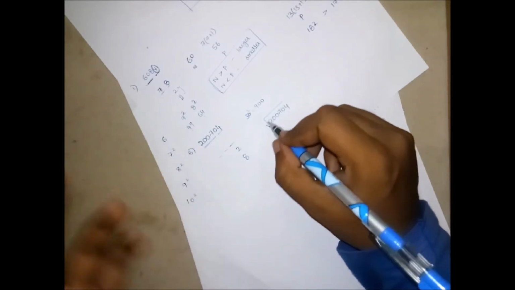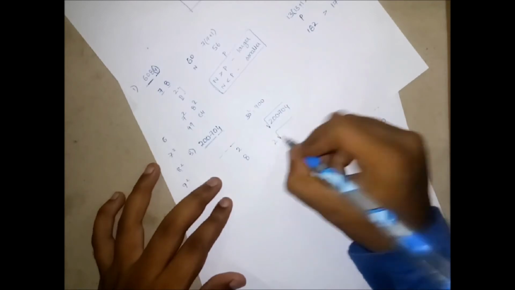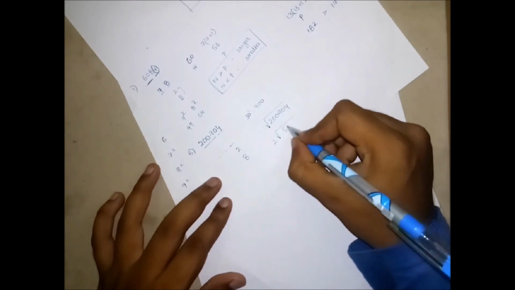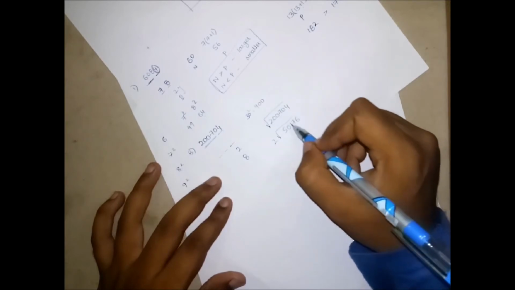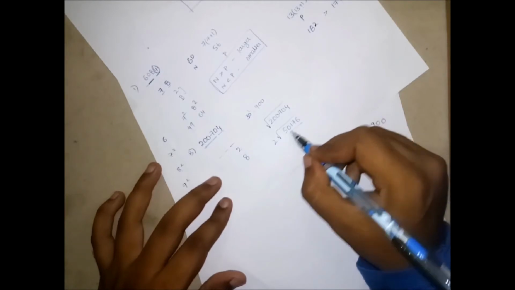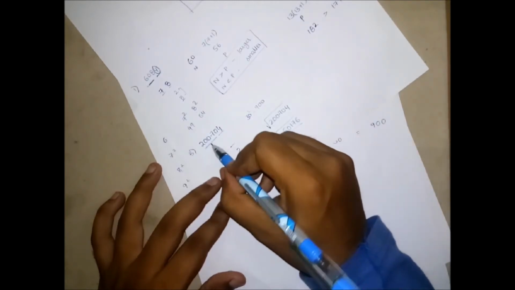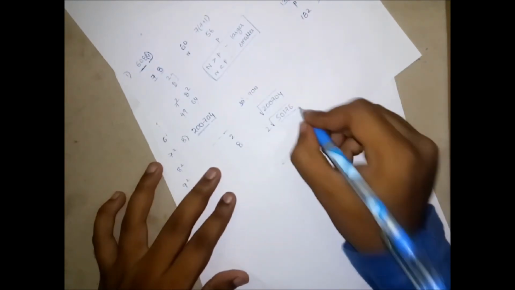That is, the square root of 4 is 2, and we divide by 4. That means we will get 2 into the square root of 50176. So both are equal by using this mathematical operation. Now if we find the square root of this number and multiply it with 2, we'll get the square root of this number. So we'll find the square root of 50176.